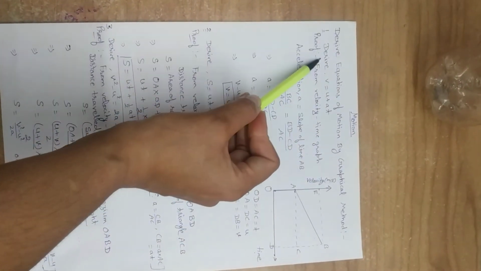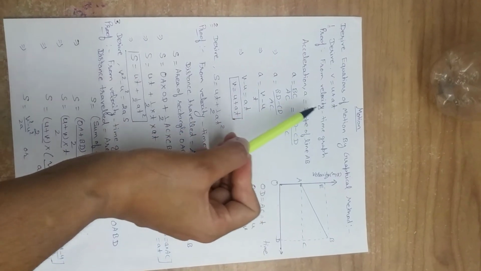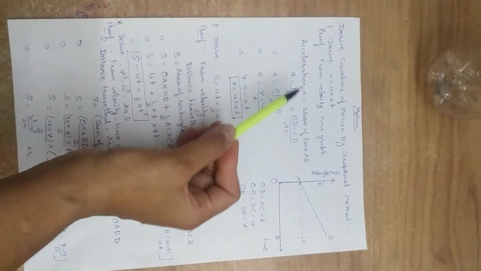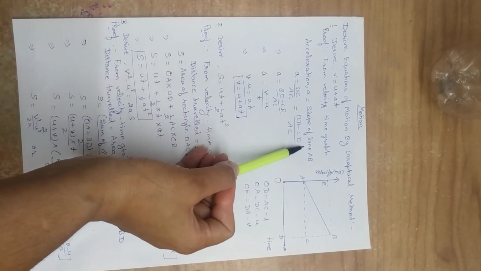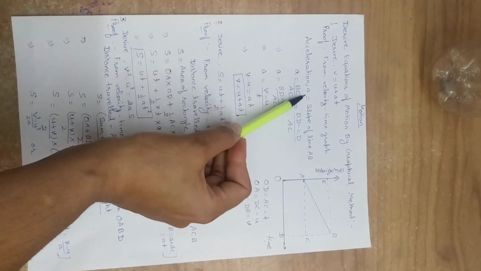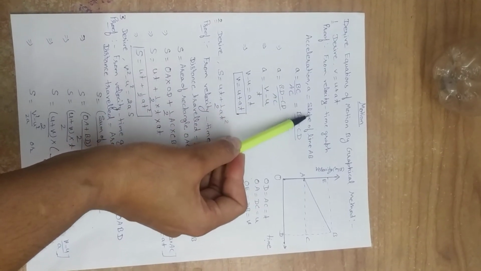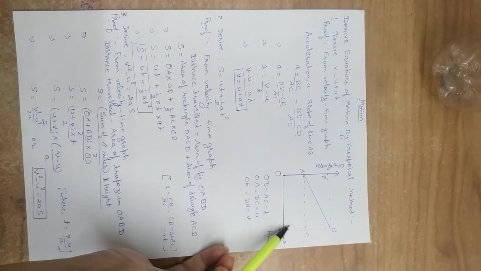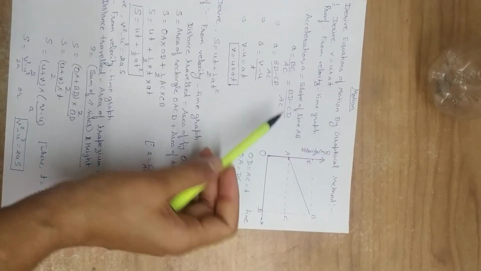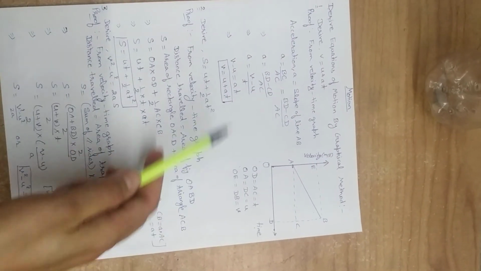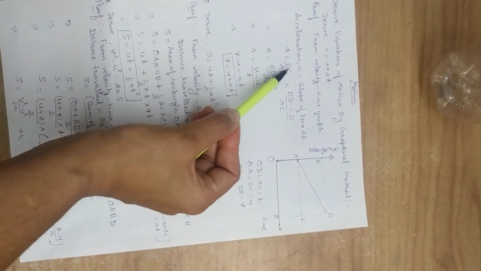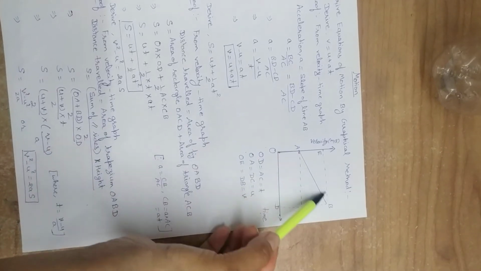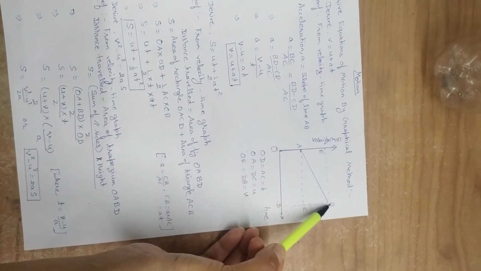To derive the first equation of motion, that is v is equal to u plus at, from the velocity time graph we use the relation between the acceleration and slope of the graph. That is, acceleration of an object, that is a, is equal to slope of line AB. AB is our main line and the other lines are imaginary lines. Then a is equal to BC by AC. This gives the slope, meaning according to this main line we made this triangle.